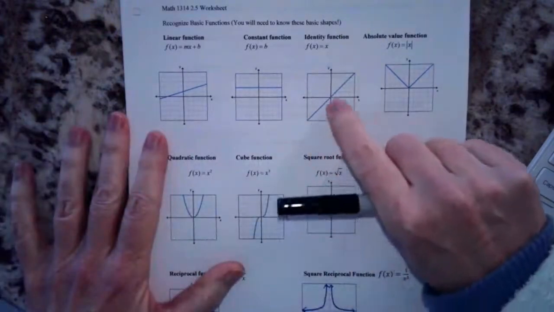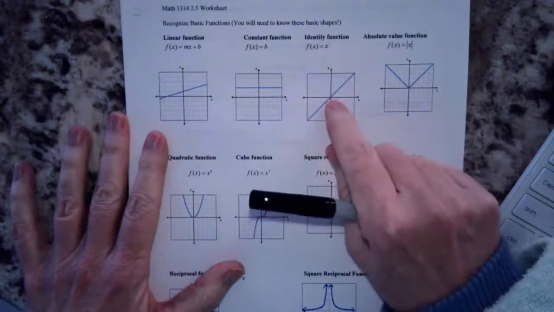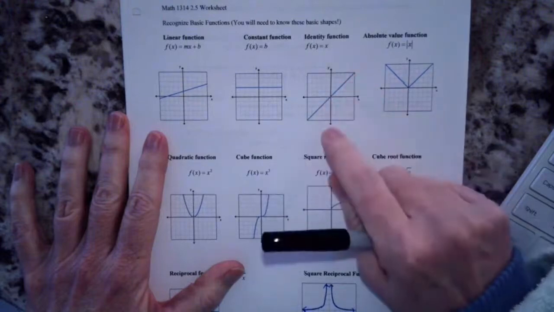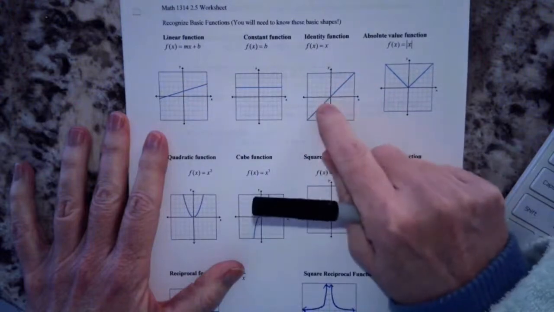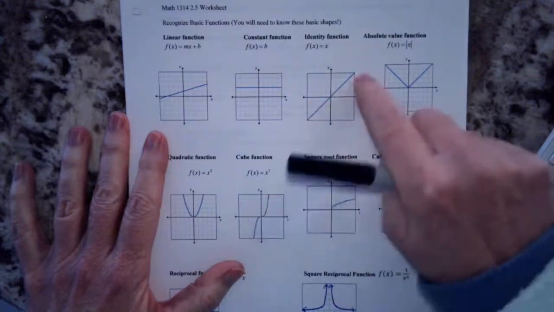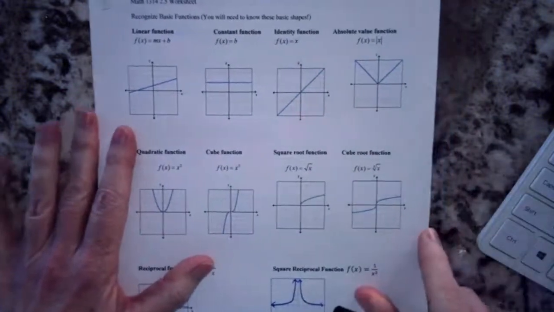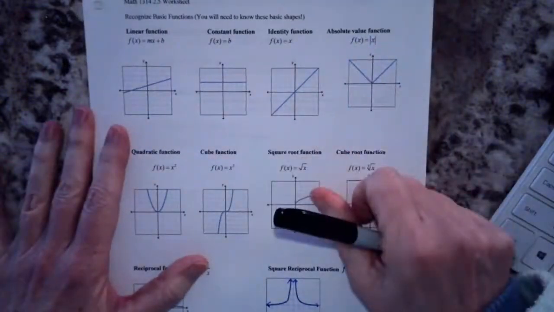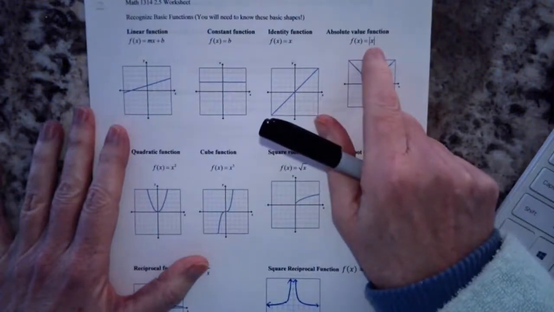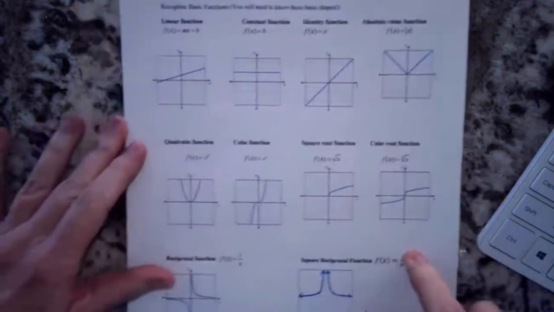Identity function is this 45-degree angle where y equals x. So you've got the point 1, 1, 2, 2, 3, 3, 4, 4, 5, 5. Same thing going on down here. Negative 1, negative 1, negative 2, negative 2, negative 3, negative 3. Identity function where the y and the x match. And it's just a diagonal line. Absolute value function we'll deal with today. It looks like a V. Whatever the y is, that's the absolute value of the x. So it just looks like a V that begins at the origin.